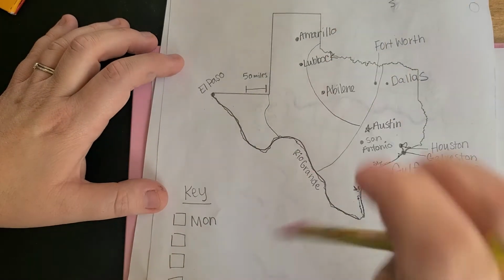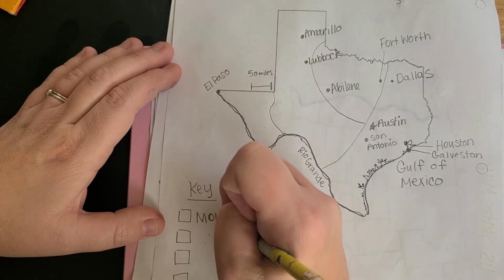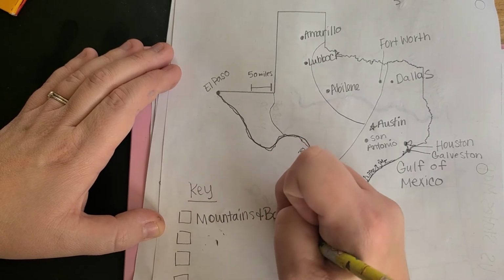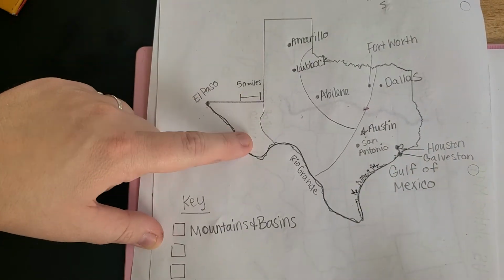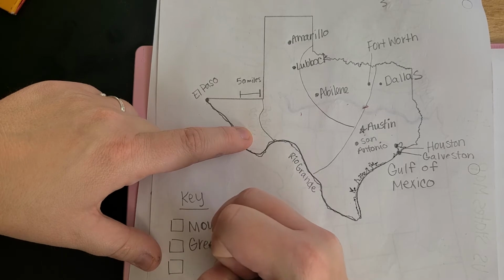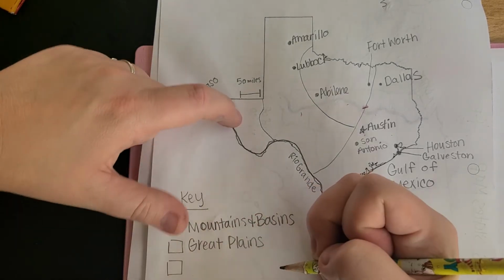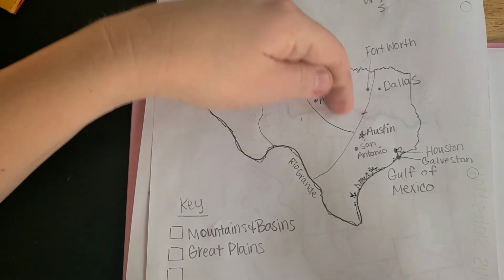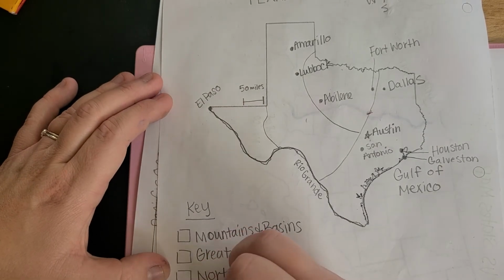So, oh my goodness, what is the deal? I keep forgetting that. Okay, mountains and basins. That's the mountains and basins region right there. Okay, and then the next one is the Great Plains, and that's where Amarillo and Lubbock are. So, mountains and basins, Great Plains. This one right here that we live in is called the North Central.